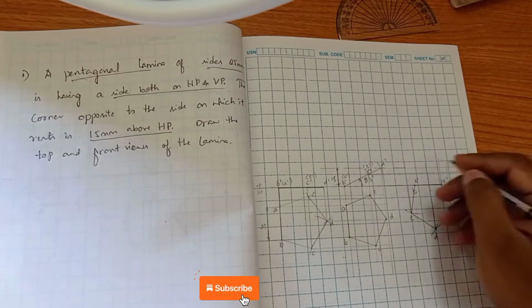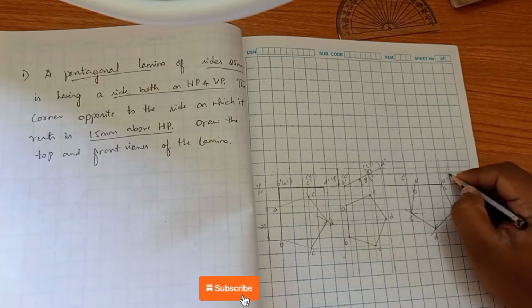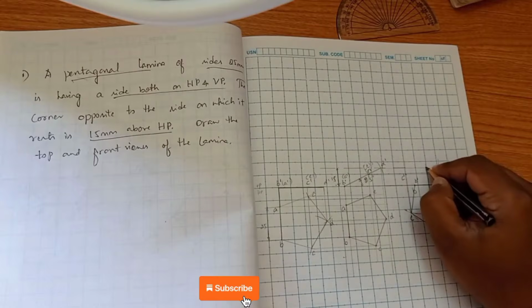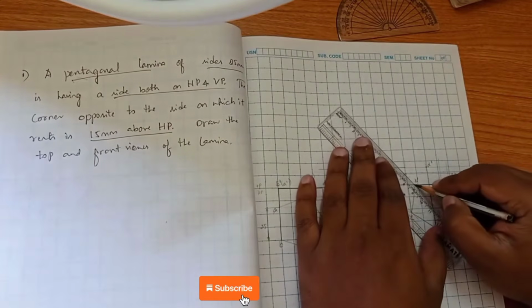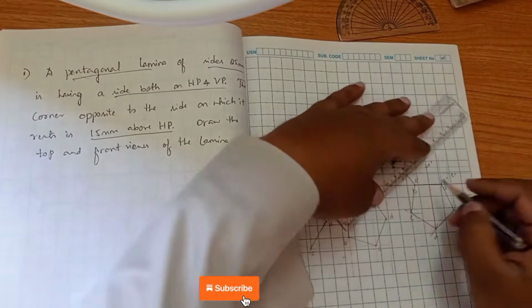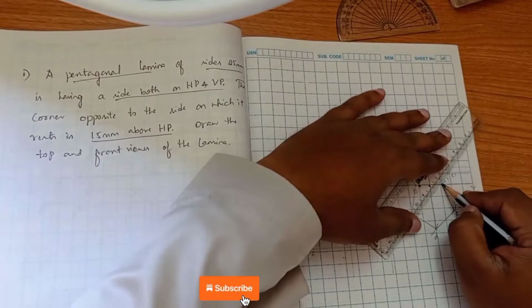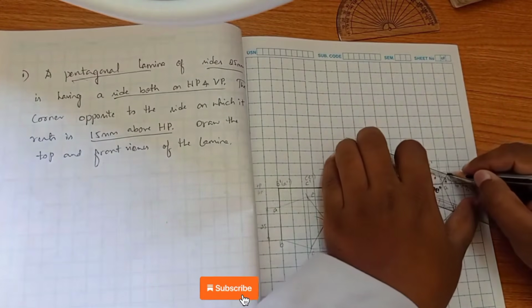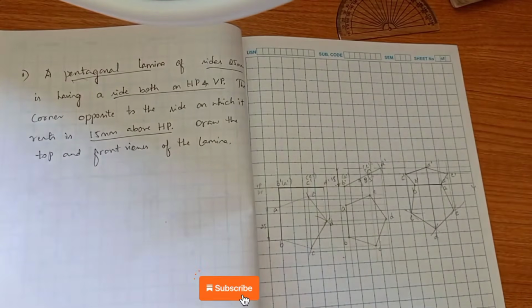Okay, and similarly we have this is C dash, this is E dash, and this point is D dash. So we complete the problem.